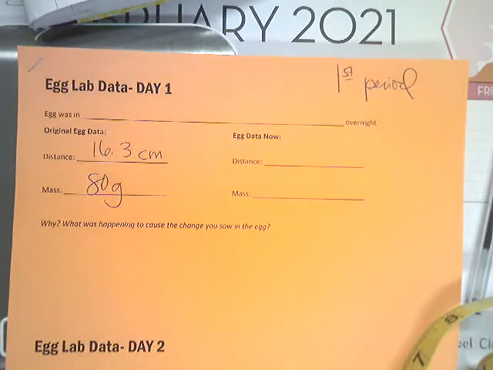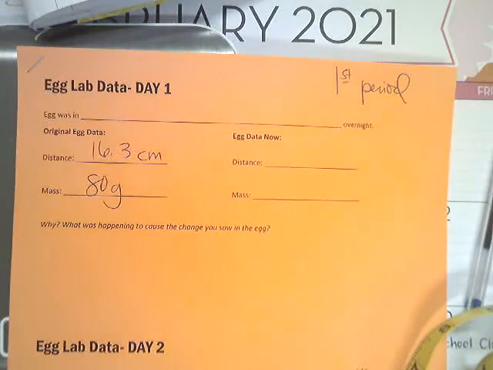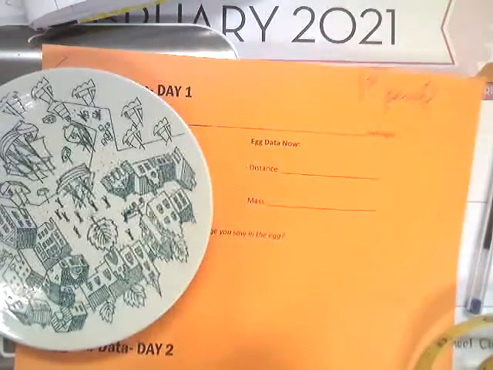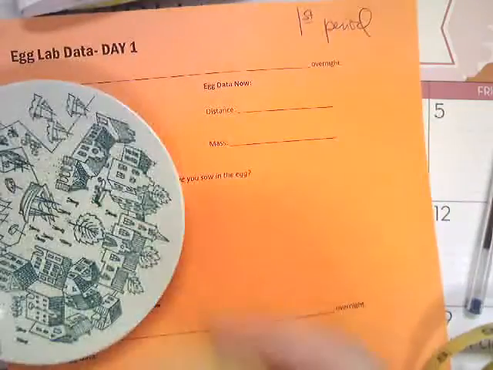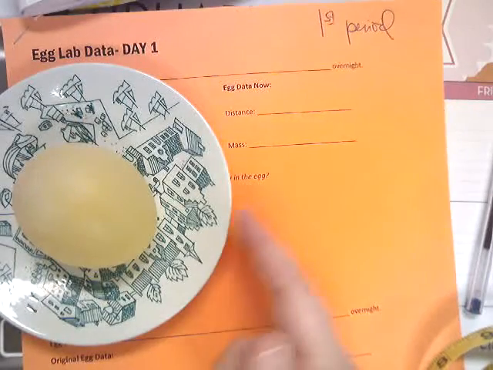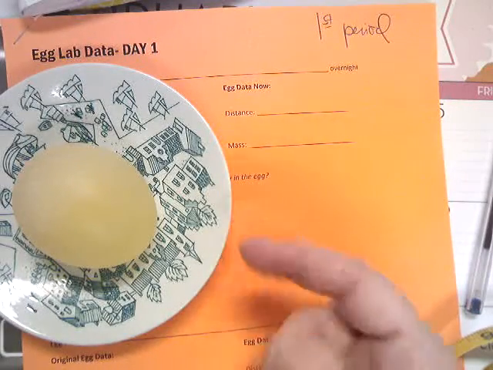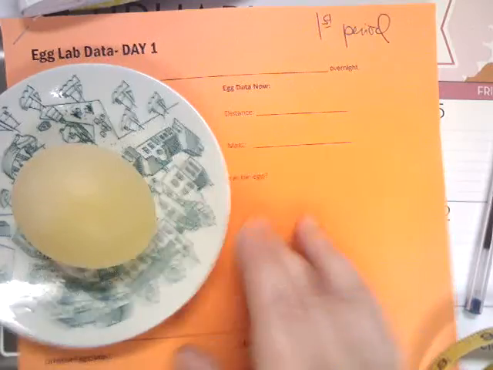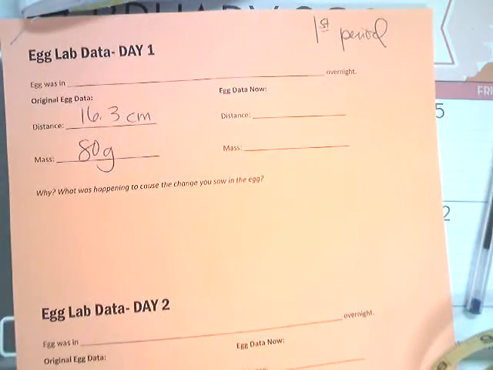Then I used my digital scale and measured the mass. The digital scale is that guy. I took the mass of the egg, subtracting, of course, the mass of the dish I put it in. And the egg was 80 grams. So then tomorrow we'll pull our first period egg out of the distilled water and take the measurement, and hopefully we can see a change in the egg.